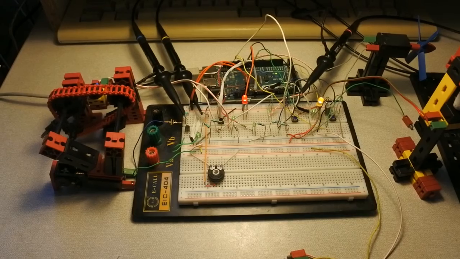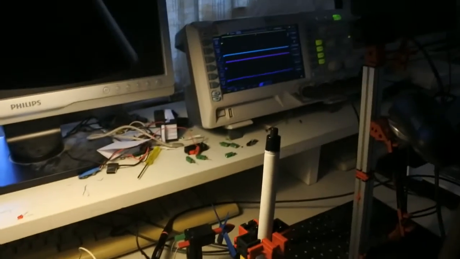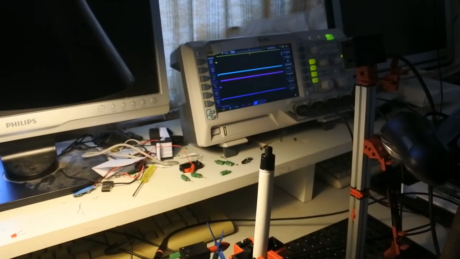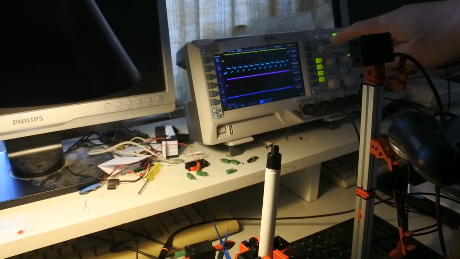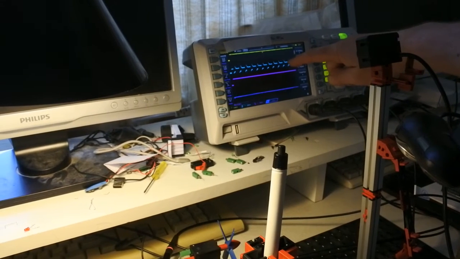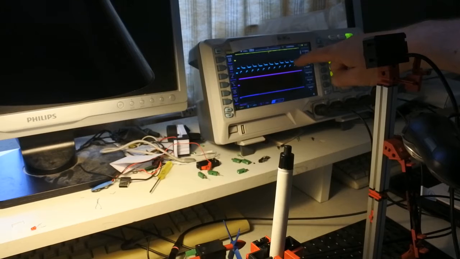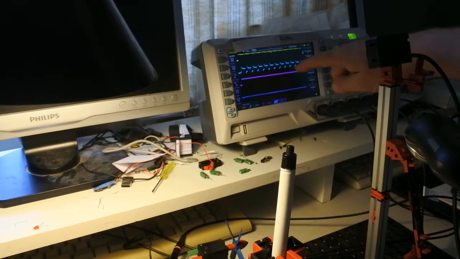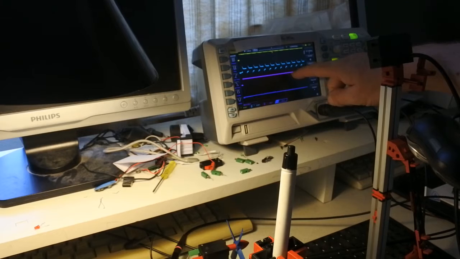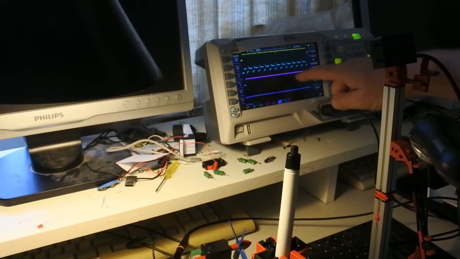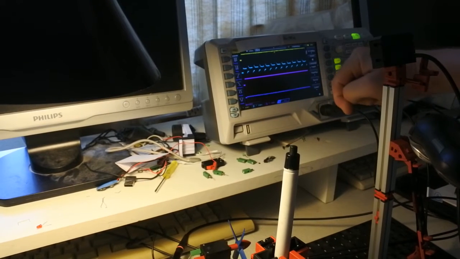Another thing is that I do have an oscilloscope here. Right now, flat lines, and then you get this pulse modulation. This one is from the chain motor. This one, oddly enough, always high, doesn't make sense, is for the one with the propeller.